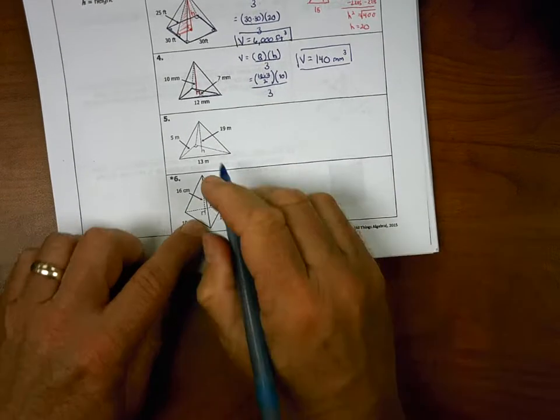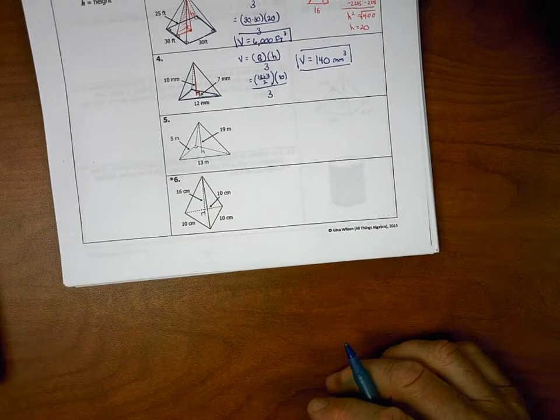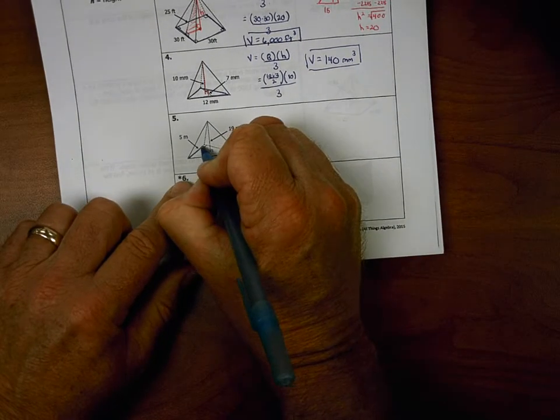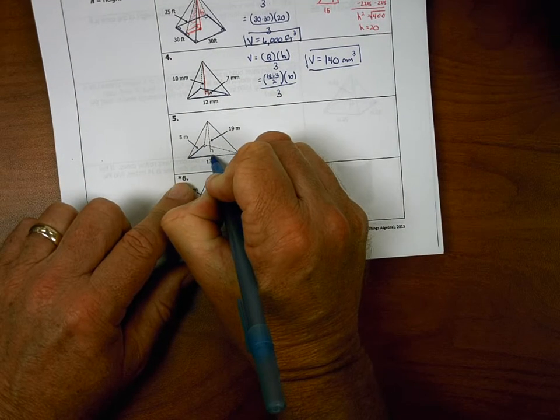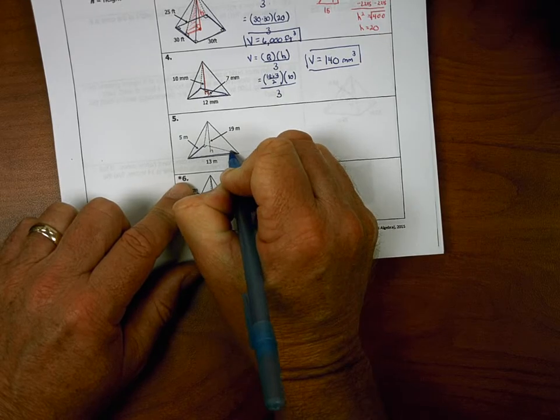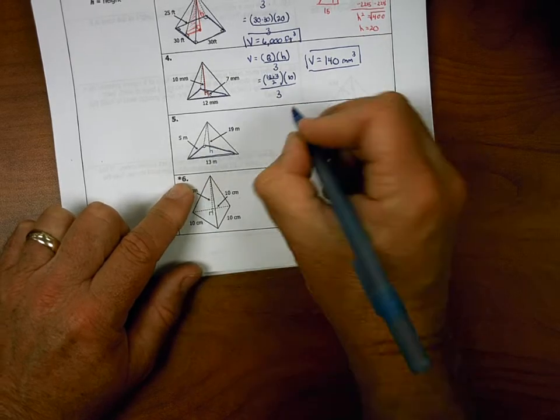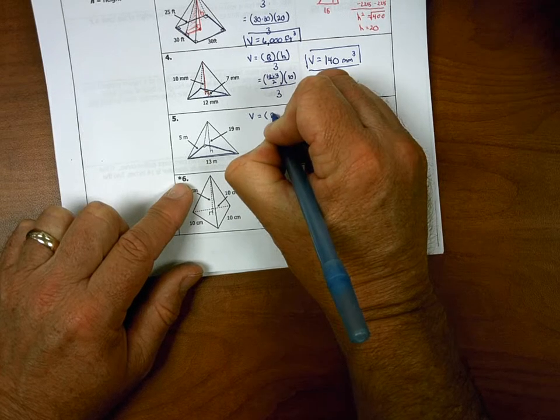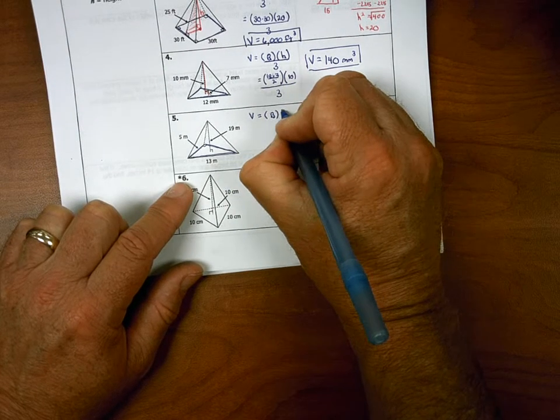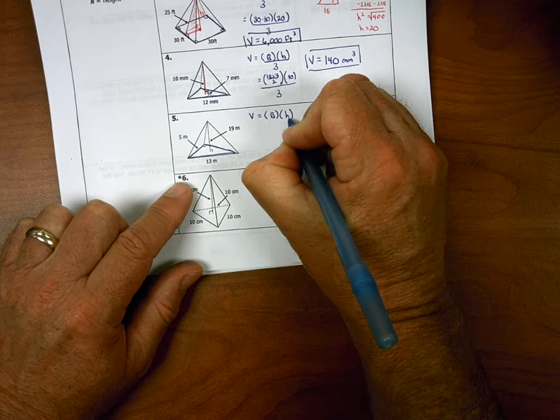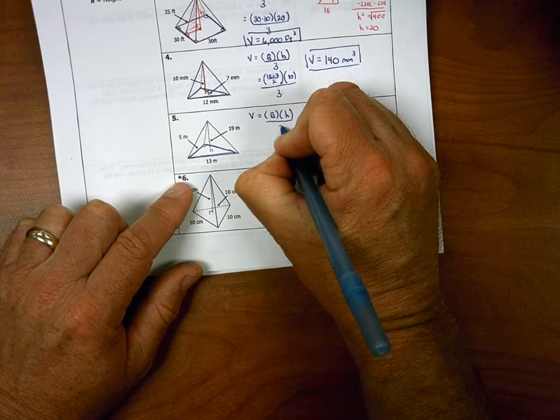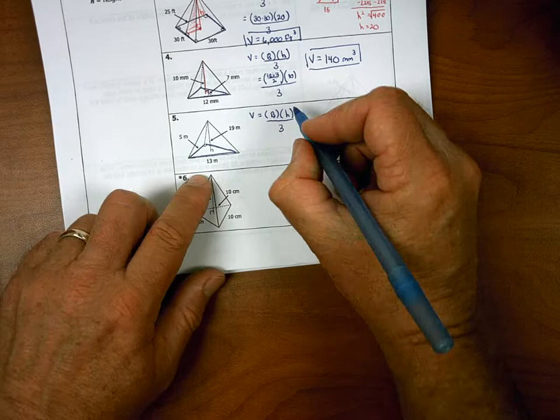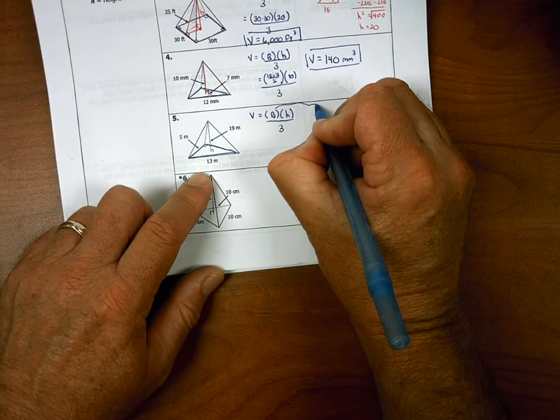Okay. Number 5, finding the volume of this pyramid right here. And this pyramid's going to have a base that's going to be a triangle. So this one's going to be a little bit similar to number 4. Okay. So the formula for volume for any pyramid is area of the base, denoted by capital B, times the height, denoted by lowercase h, and then we're going to divide by 3. Okay, but now let's talk about the base. So I have to find the area of the base of this pyramid.